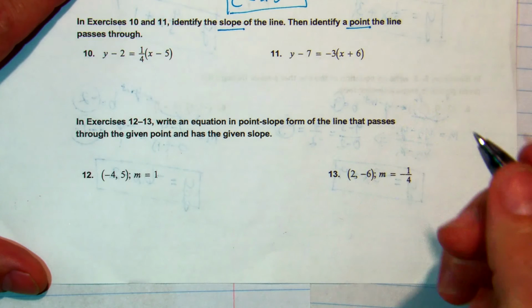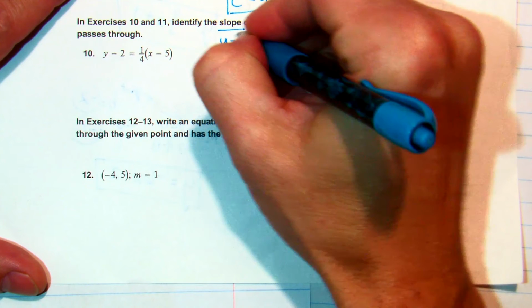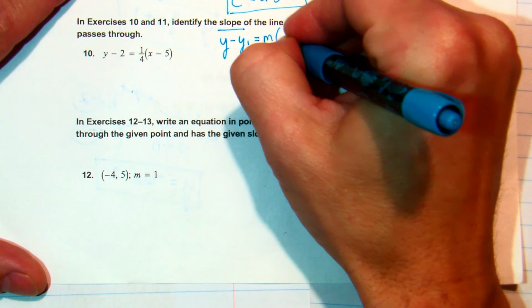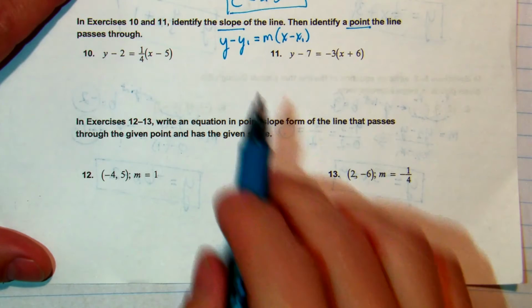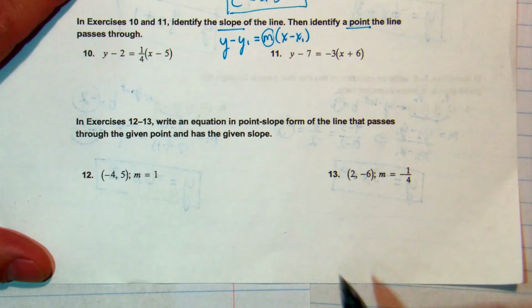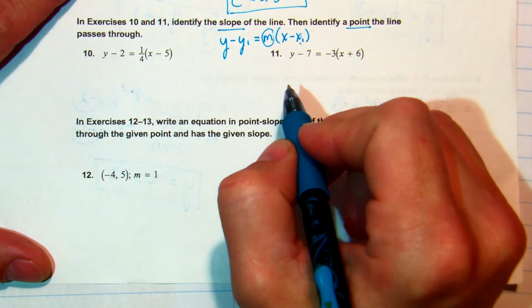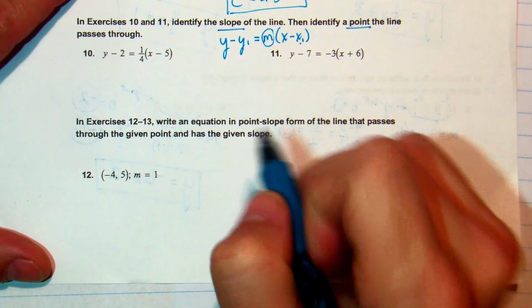If you know what the point slope form is, it's just simply y minus y1, we mentioned it earlier, is equal to m times x minus x1. And so, looking at this, we should be able to pull out our slope, our m value, and we can pull out the y1 and the x1 value to create the point that they're looking for that is on the line or that the line passes through.